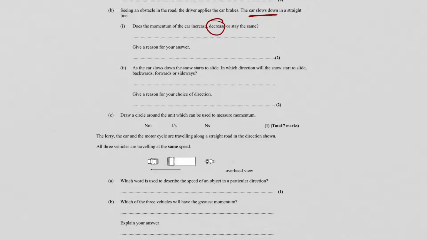Part 2. As the car slows down, the snow starts to slide. In which direction will the snow slide? Backwards, forwards, or sideways? So if the car is slowing down, that's going to be travelling slower than what the snow will be travelling at. So the snow will go faster than the car and travel forwards. And another unit for momentum that you perhaps haven't seen yet is Newton seconds, and we'll cover that another time.